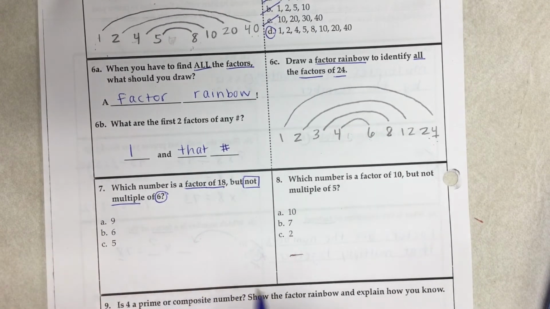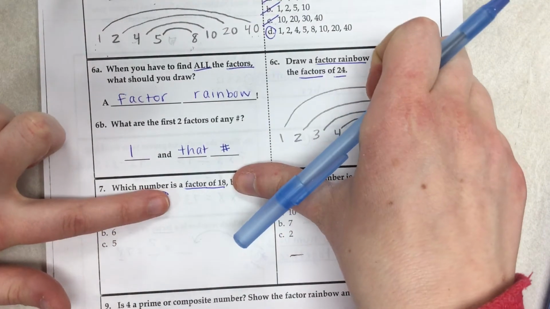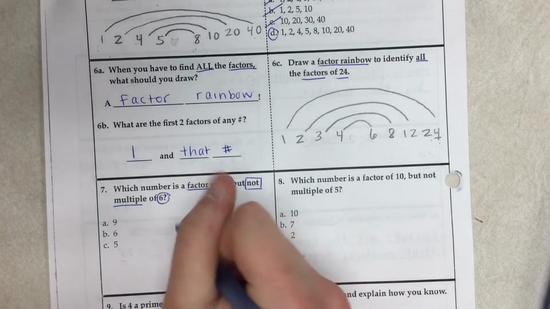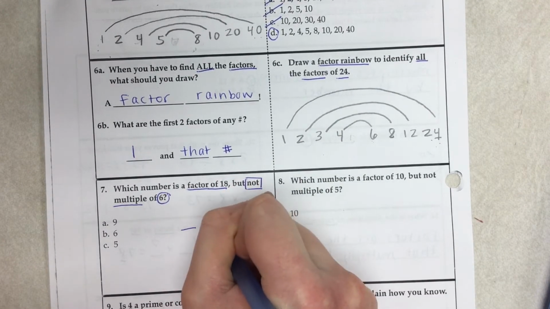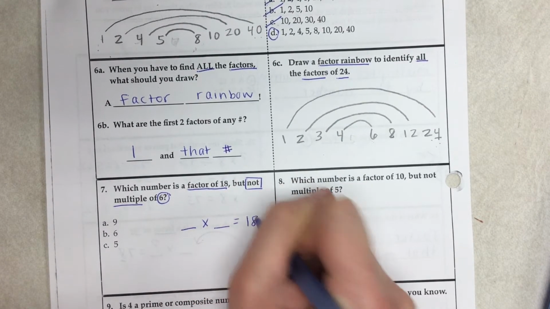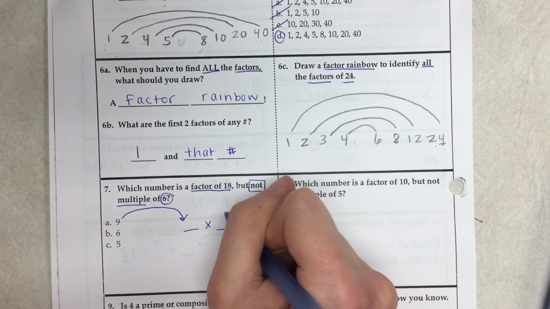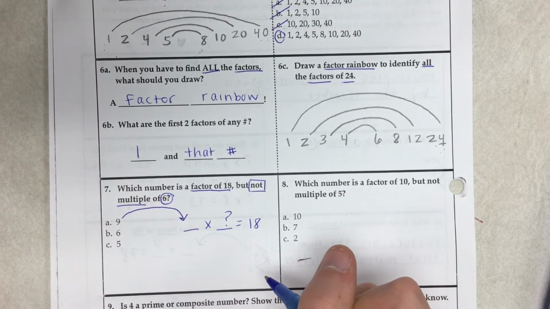Which number is a factor of 18? And I'm going to cover up this part. I'm going to look at that later. So when I'm doing factors, I know something times something equals 18. If I have multiple choice, I can put the first one in the blank and ask myself that blank times something equals 18.